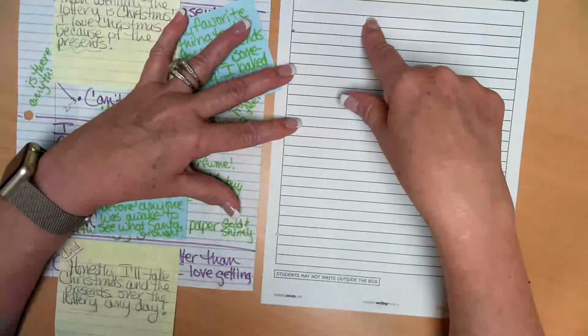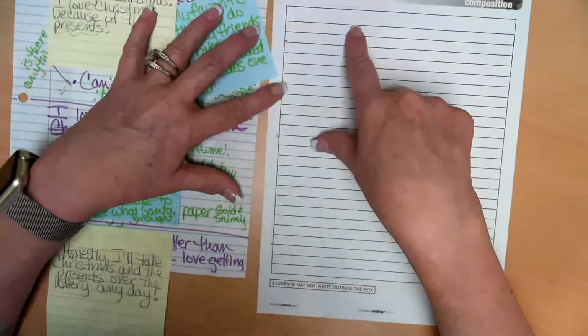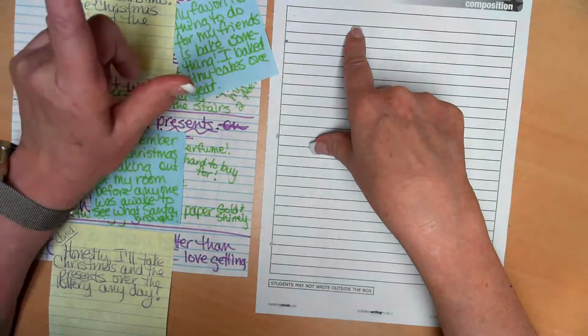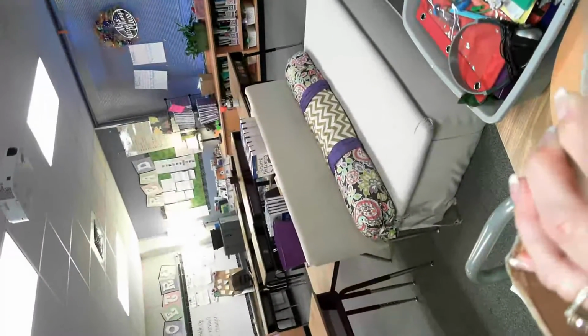On the window of the classroom, if you're not real sure about your introduction yet, I hung up a couple of anchor chart type things with some more ideas for your introductions.